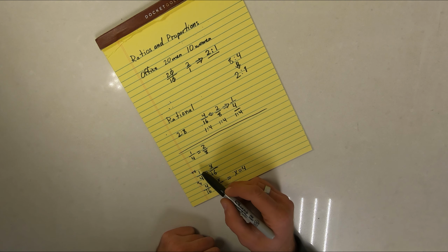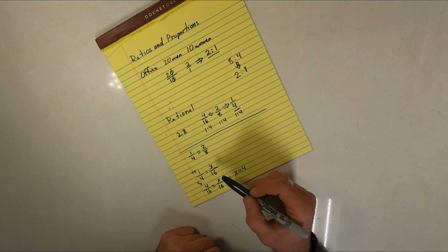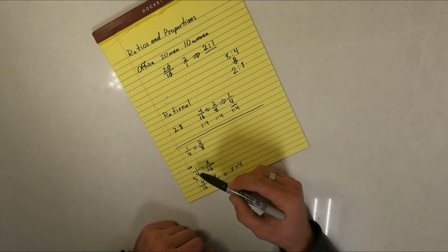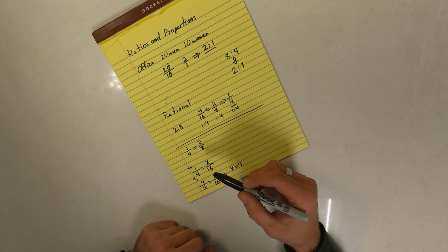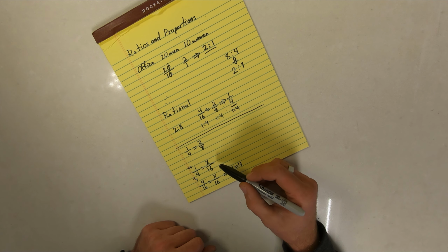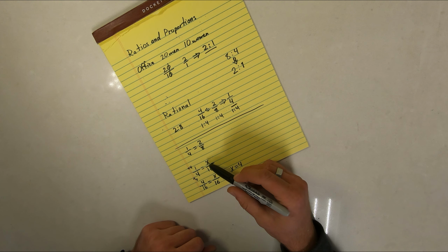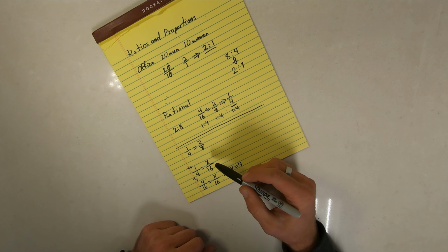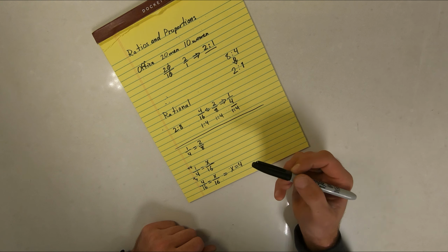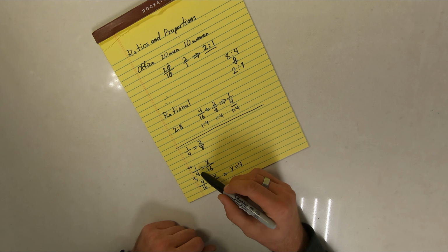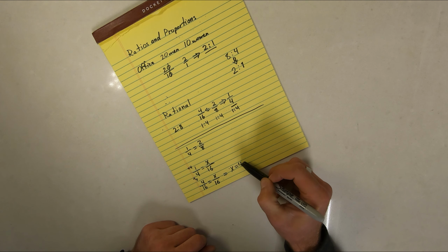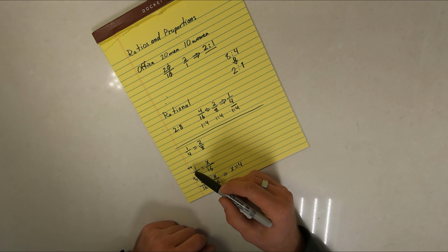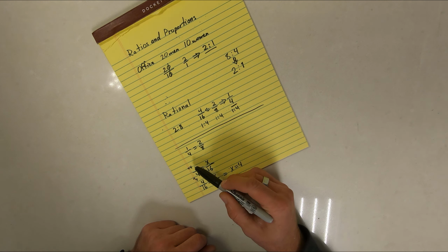Let's say this ratio of 4 to 1 represented the amount of red marbles to blue marbles in a bucket. And you wanted to know, if you reached into the bucket and grabbed 16 red marbles, how many blue marbles would you have? And you can use proportions to solve that kind of problem. In this case, you would have 4 blue marbles if the ratio is 4 red to 1 blue.